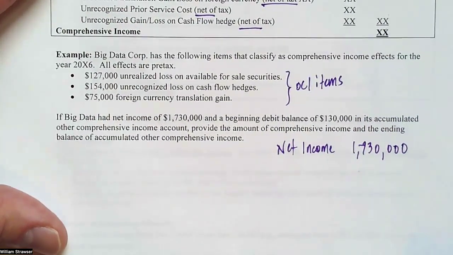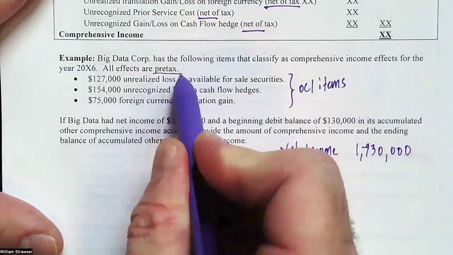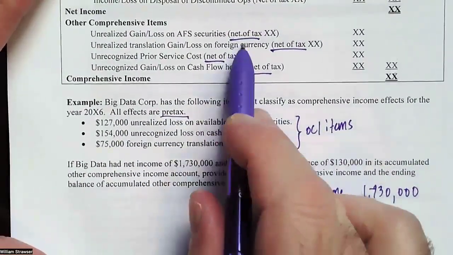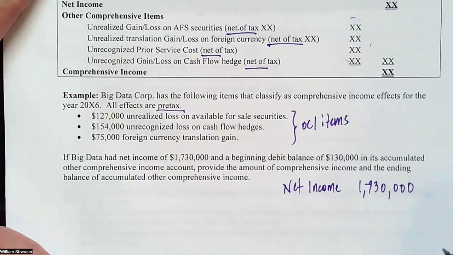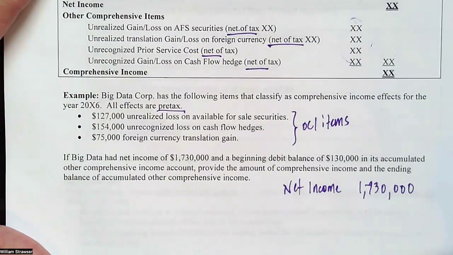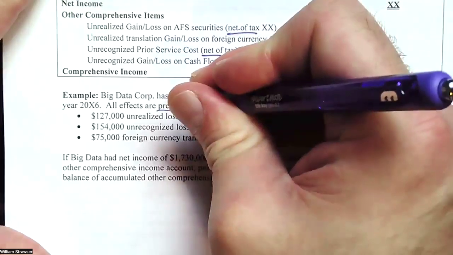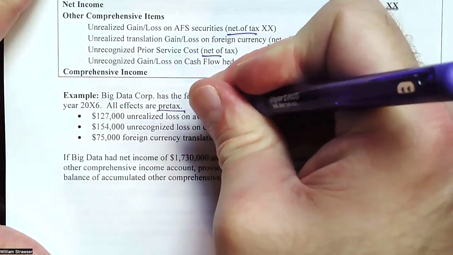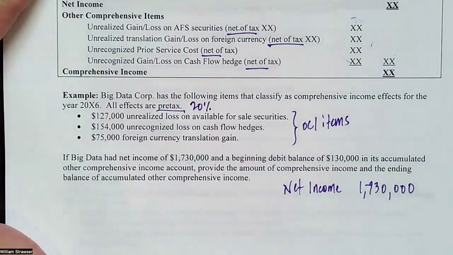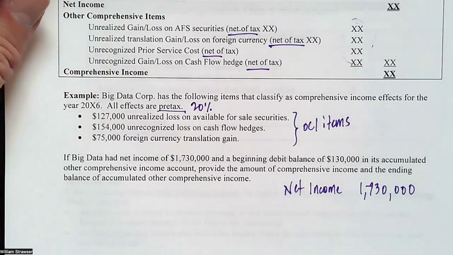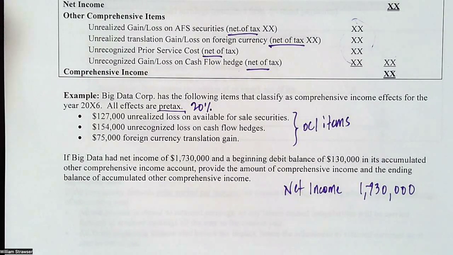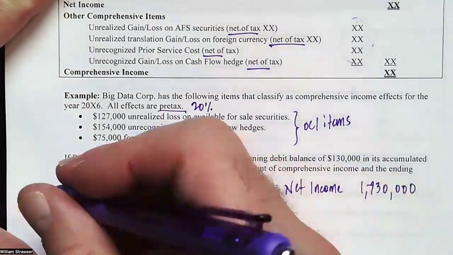Now, these are all pre-tax effects, and we need to net taxes out in order to get these numbers here. So we are going to net tax, we'll do a 20% tax on all these items. And that means that the $127,000 item now becomes 101.6.